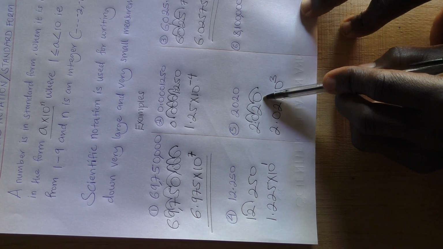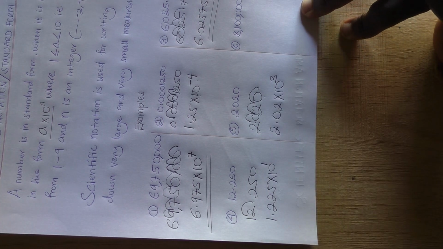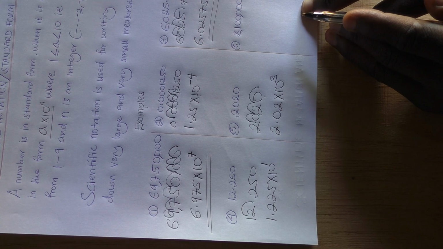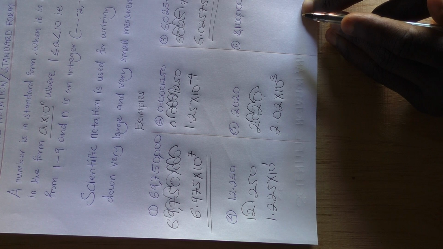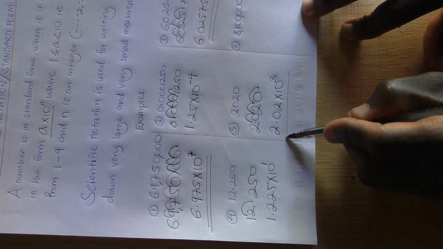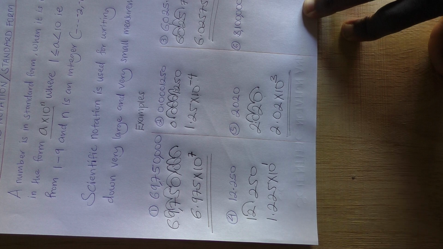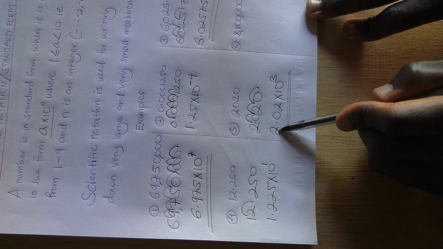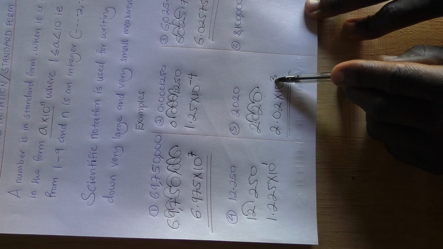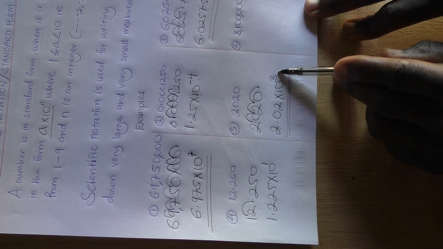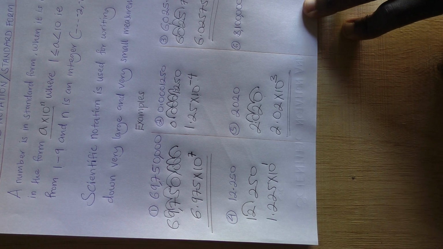I'm ignoring the last 0 because the ending zeros after a decimal point are of no use. So I end up with the 2.02 exponent 3 or times 10 power 3. I'll leave number 6 for you to try out.